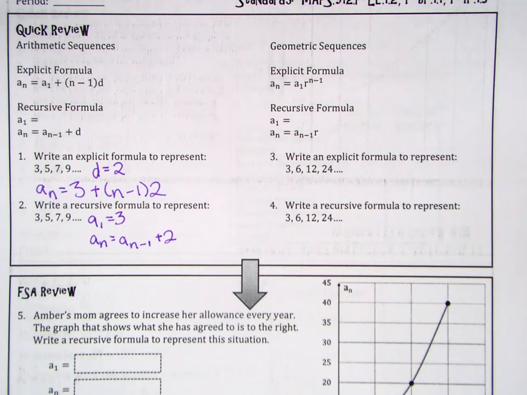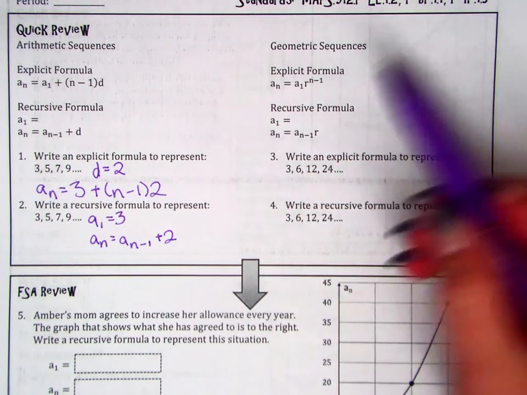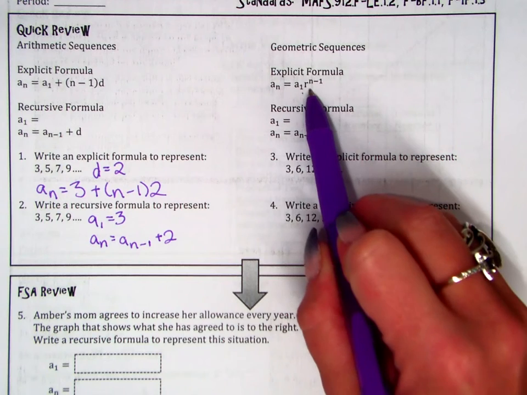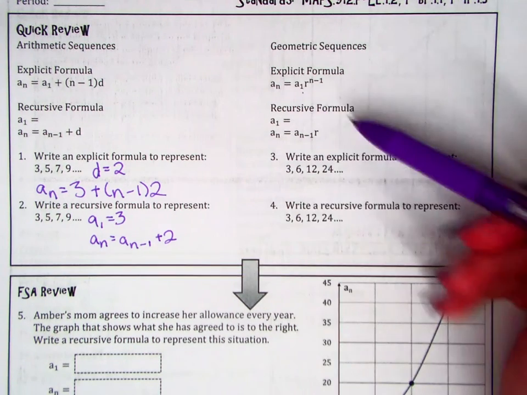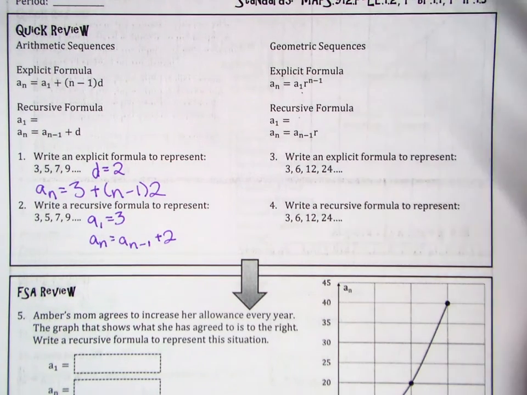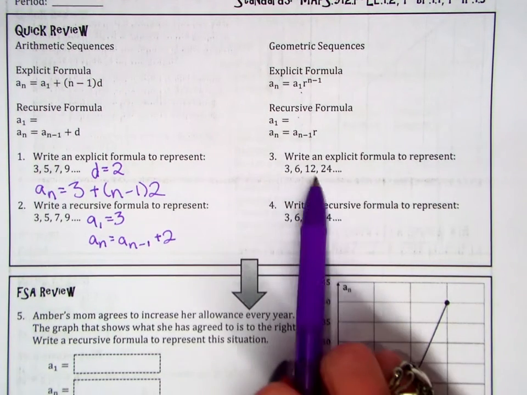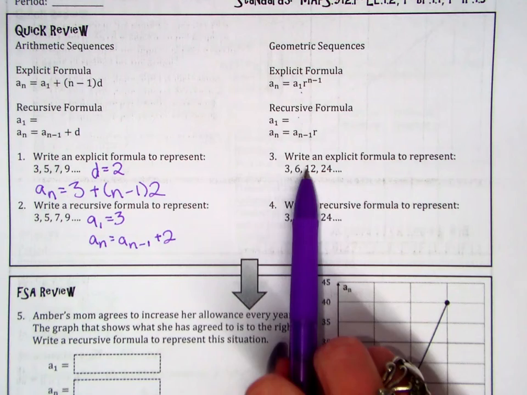Alright, so similarly with geometric sequences, for an explicit formula, you have your first term times your rate raised to the n minus 1. And same thing with the recursive, you define your first term, and then you just write some term times your rate. So looking at my explicit formula to represent 3, 6, 12, 24.